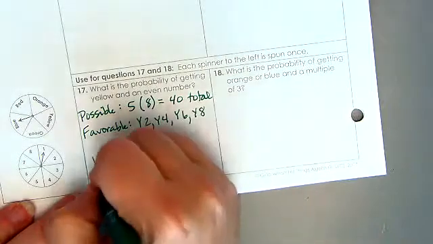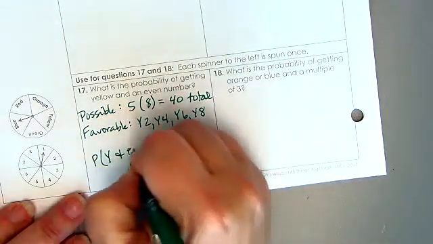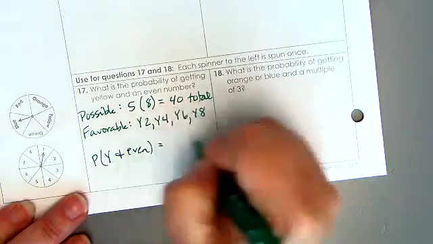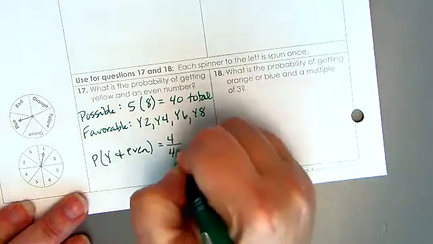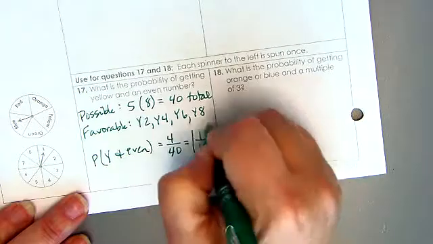So that's 4 outcomes. So the probability of yellow and even is going to be 4 out of 40, but that's not simplified. My final answer is 1 out of 10.